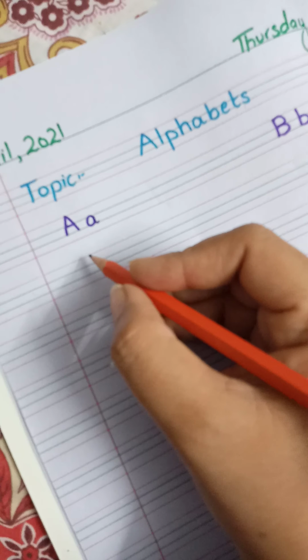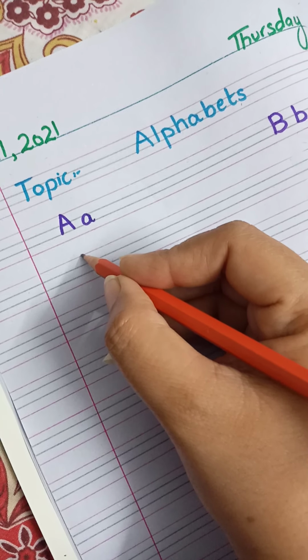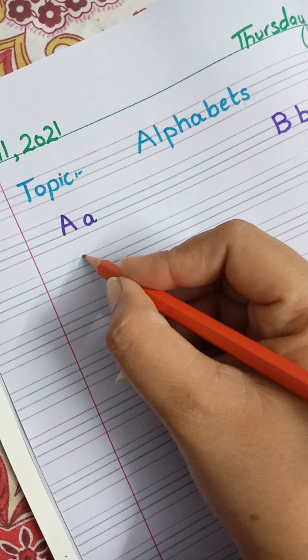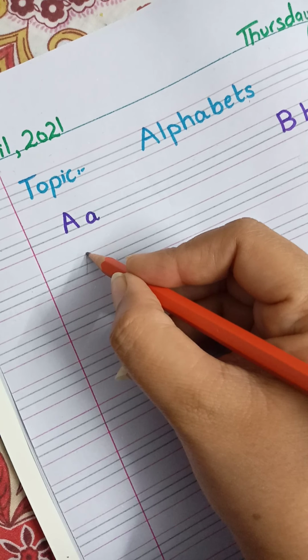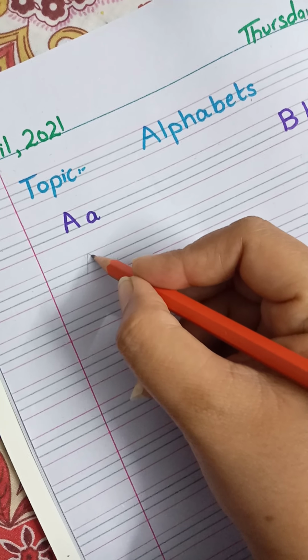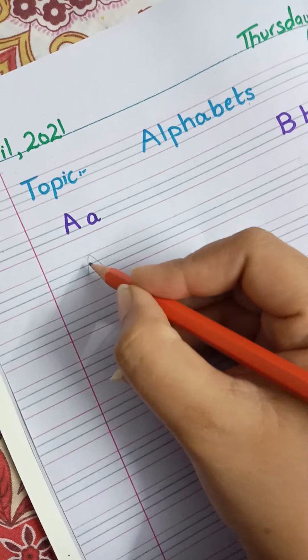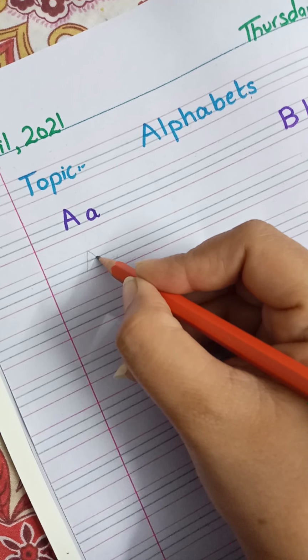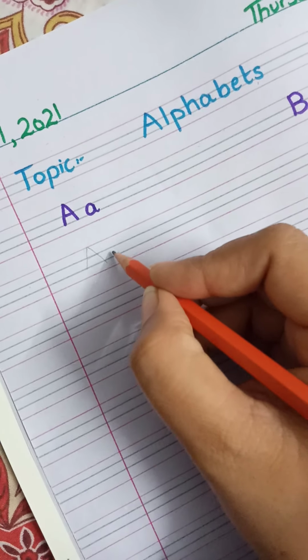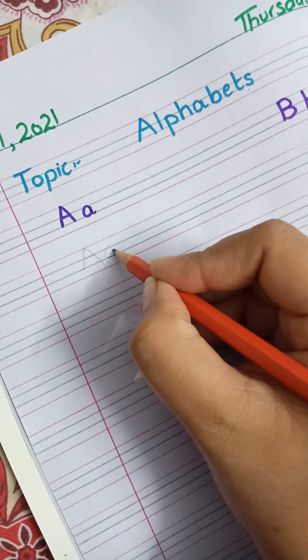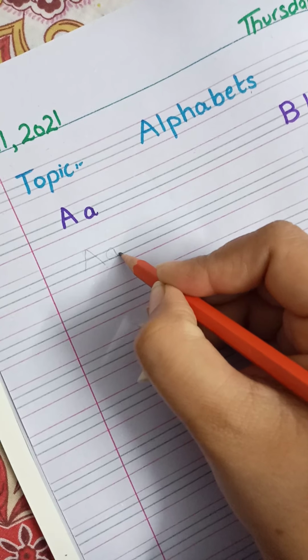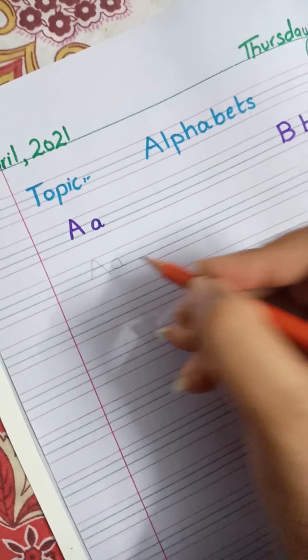When you start writing capital letters, you start from the first line. Down, down, down, stop. Again, start from the first line. Down, down, and stop. And put the line over here. Okay? And turn, go up, make a curve. Come down, make a loop. This is small a.